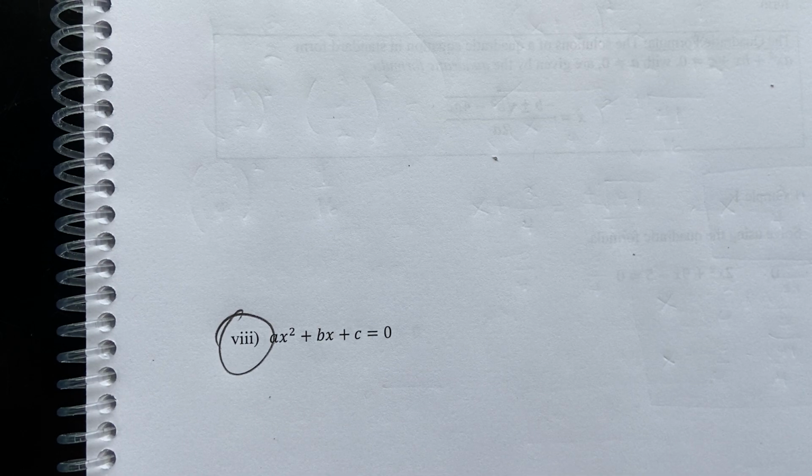Okay, on to page 109. I'm leaving part 7 open. Of course, I'll attach solutions next to the video. All right, so part 8 is an important problem.